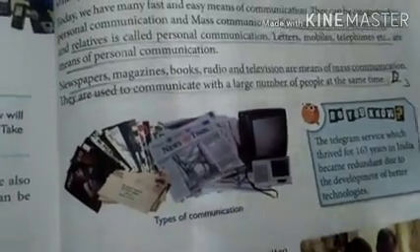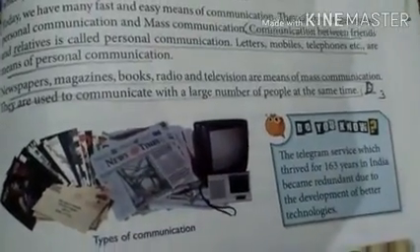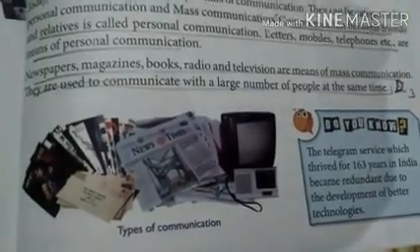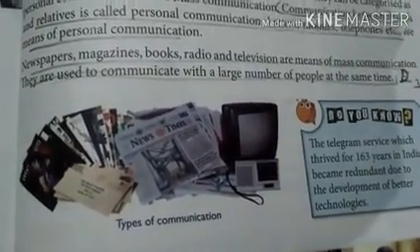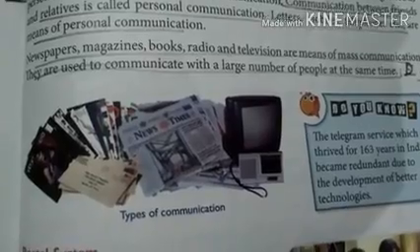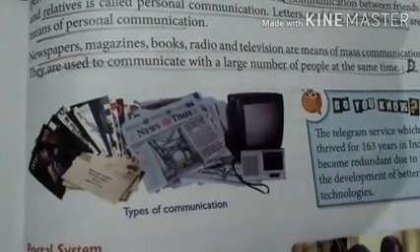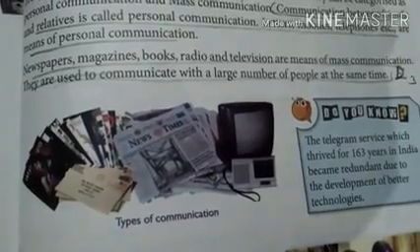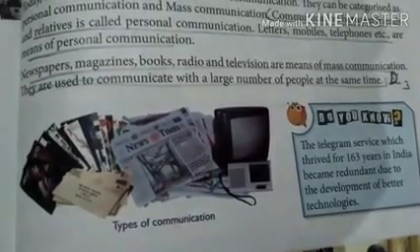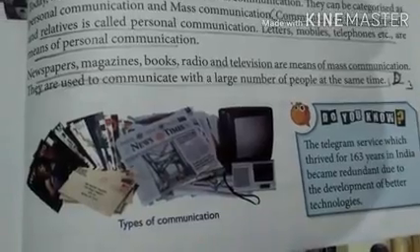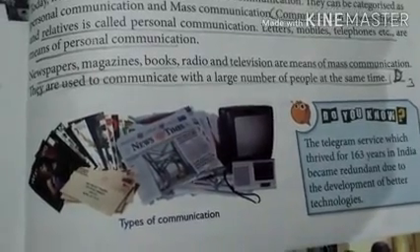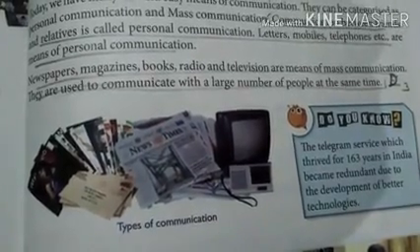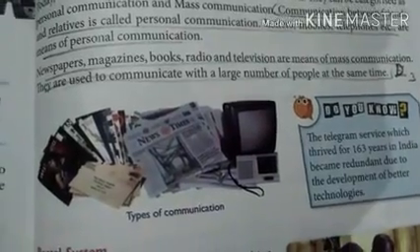When you want to communicate with many people at the same time, we use newspapers, magazines, books, radio, television. This is called mass communication. And when we contact our personal relatives and friends, that is called personal communication, that is through letters, mobiles, telephones.